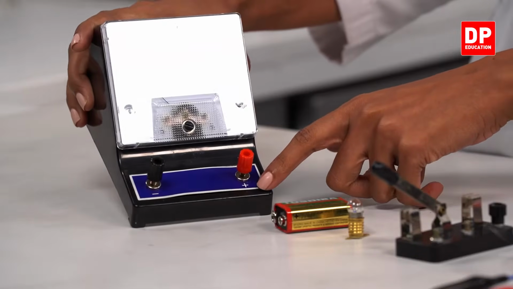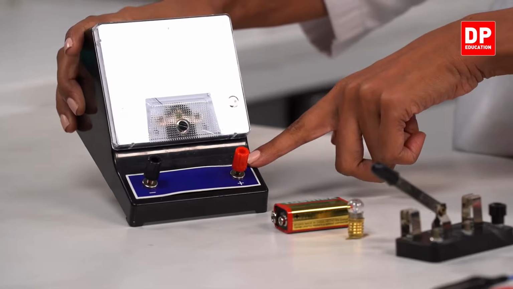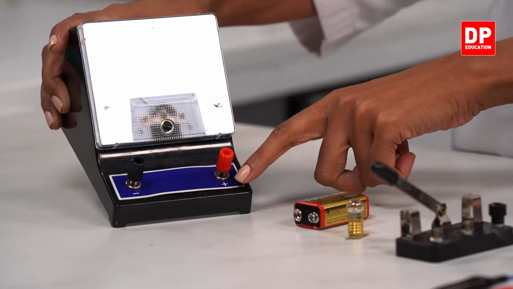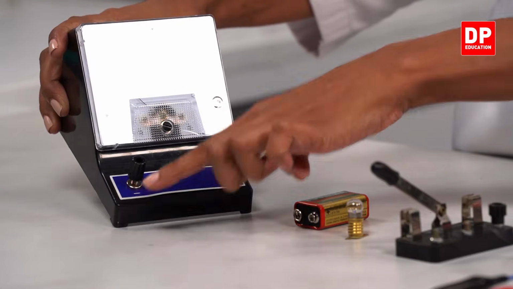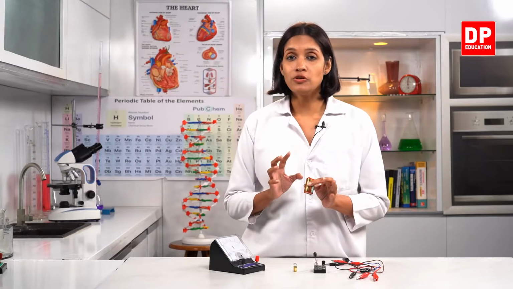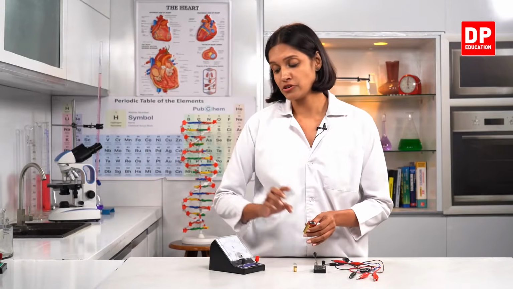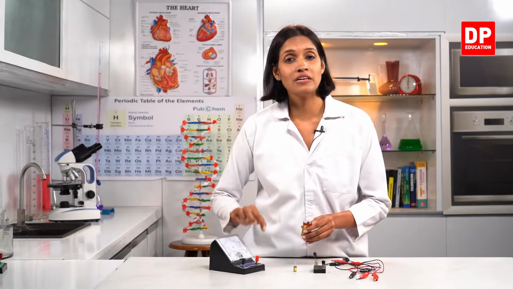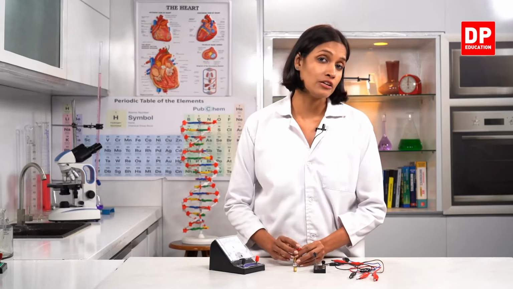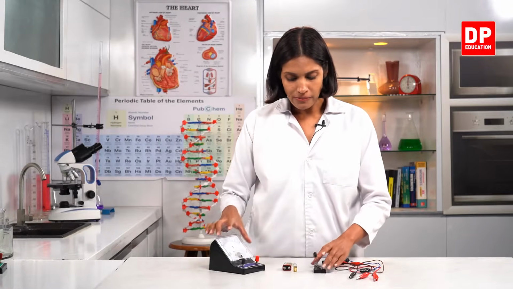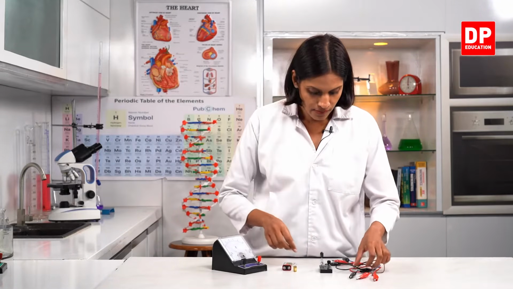Can you all see the positive and negative terminals of the ammeter children? Look carefully. You all can see the positive and negative terminals of the ammeter. So you have to make sure that when you connect the cell or a battery to the ammeter, the positive side should be connected together and the negative side should be connected together, right? Okay. Now we will make the circuit children.